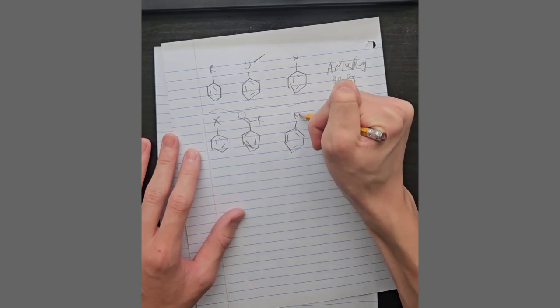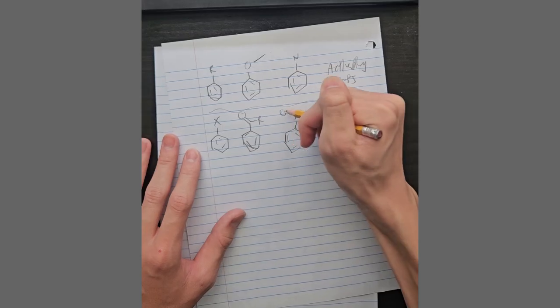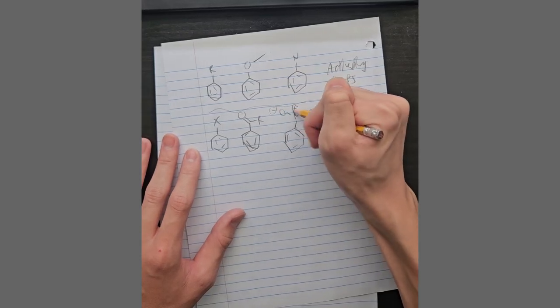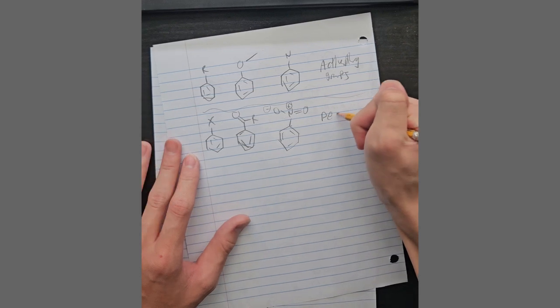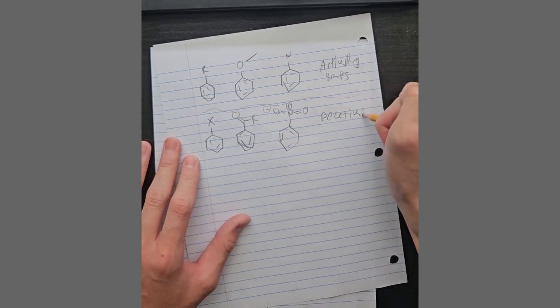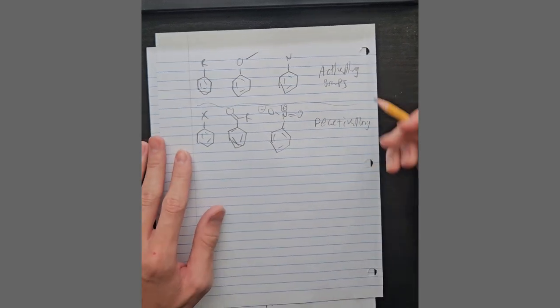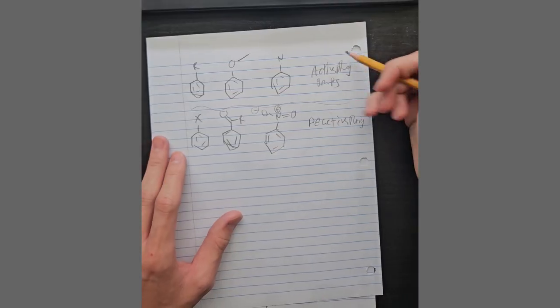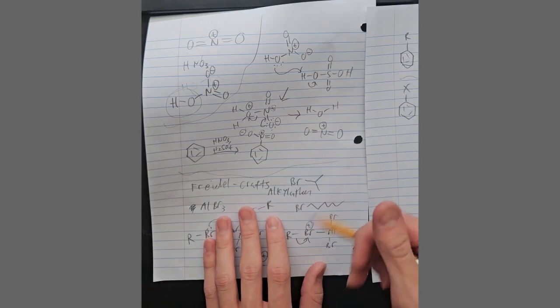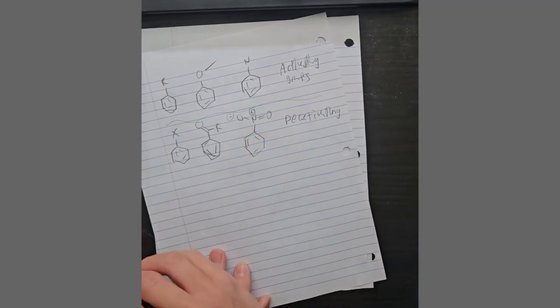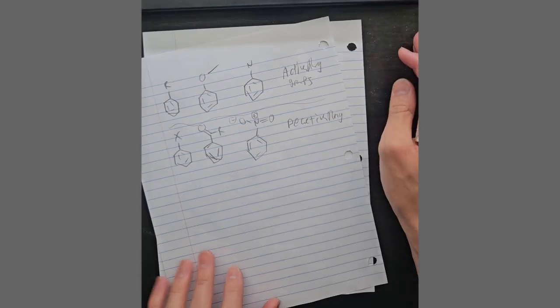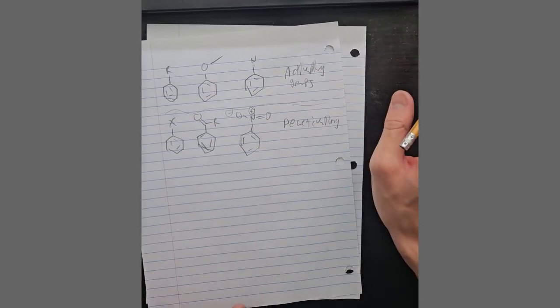Your nitro groups are going to also do that. So these are deactivating. The activating groups make it more prone to reaction, so you can use Friedel-Crafts, and the deactivating ones make it not as activated, so you cannot use Friedel-Crafts there.